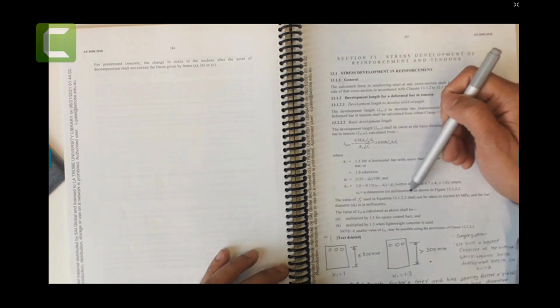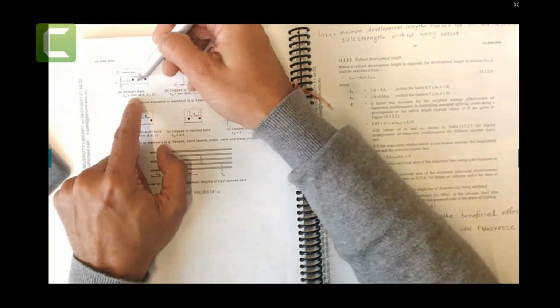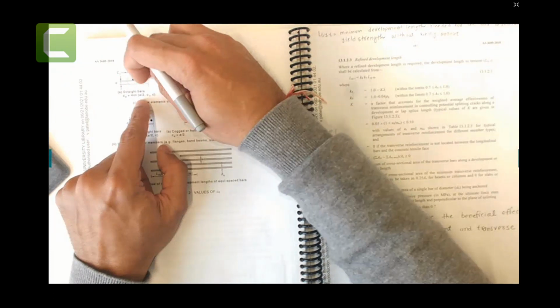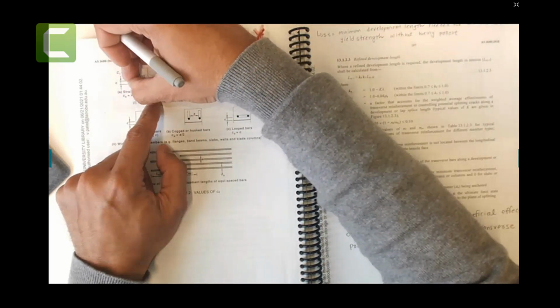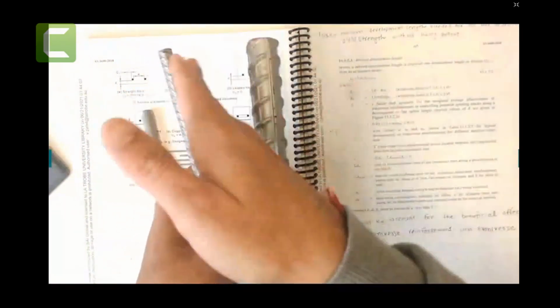And Cd is a dimension in millimeters, as in the figure. So look at this, that is your Cd. Cd would be the minimum of these: the spacing between bars, a by 2 or c1, and the side cover, c. If you put the bars very close to each other like this, it will not be good.